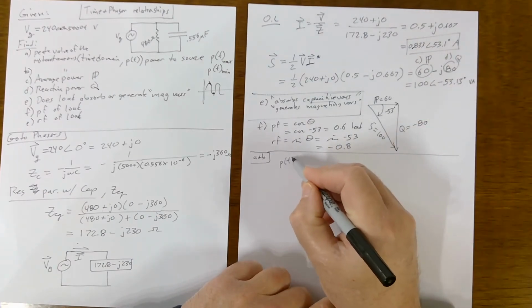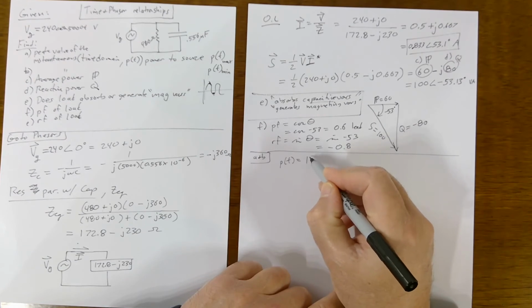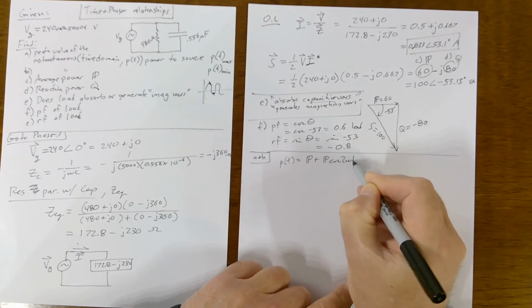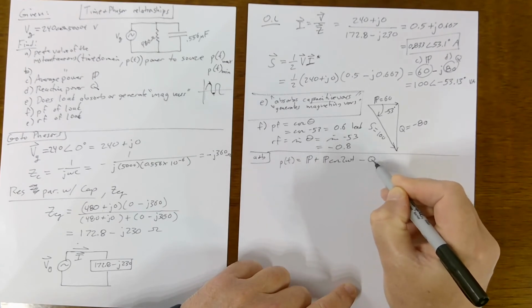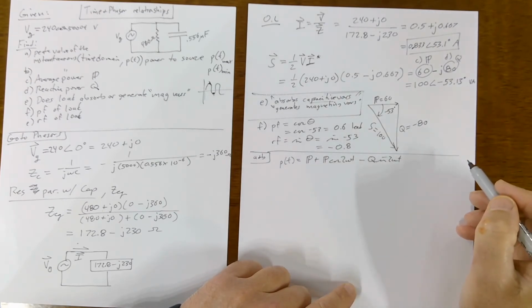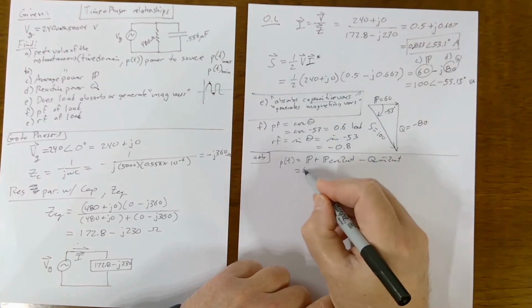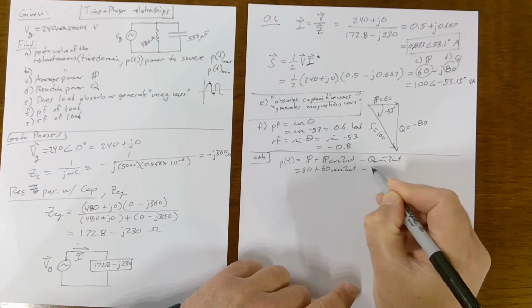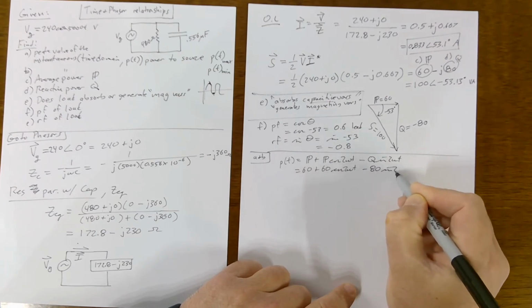So p(t) is big P plus big P cosine 2 omega t minus Q sine 2 omega t. So it's 60 plus 60 cosine 2 omega t minus 80 sine 2 omega t.